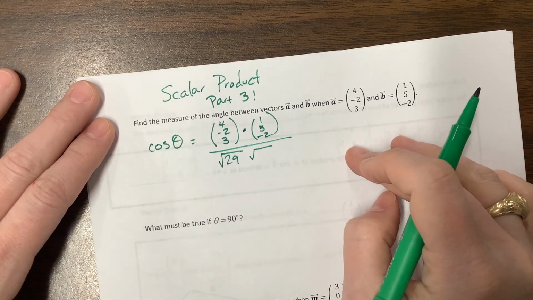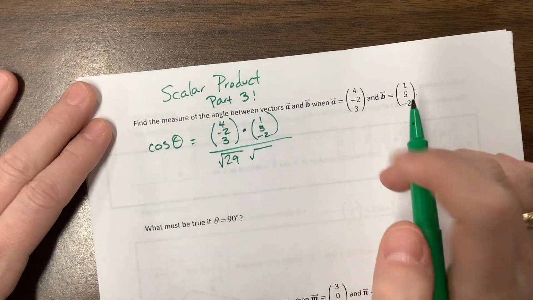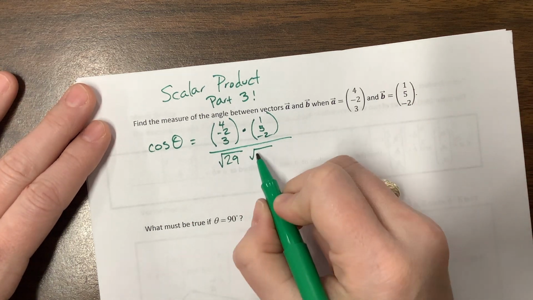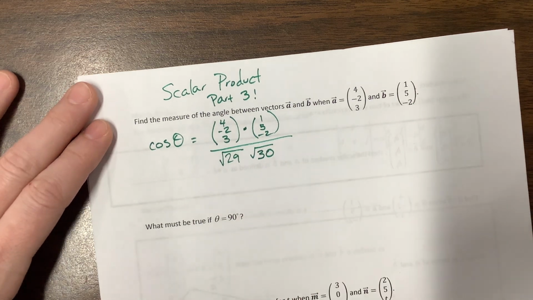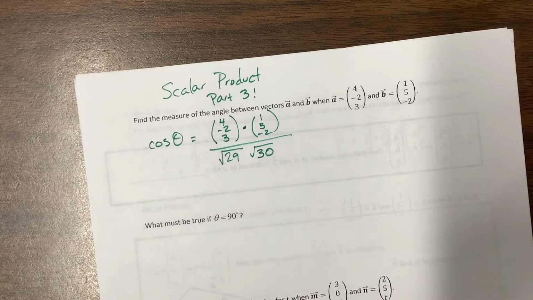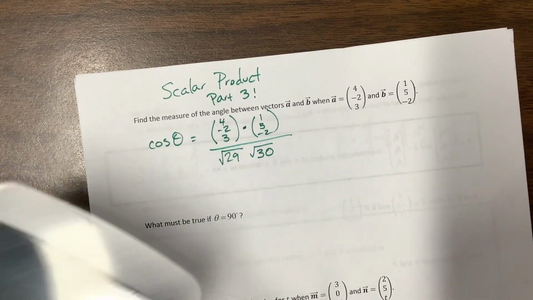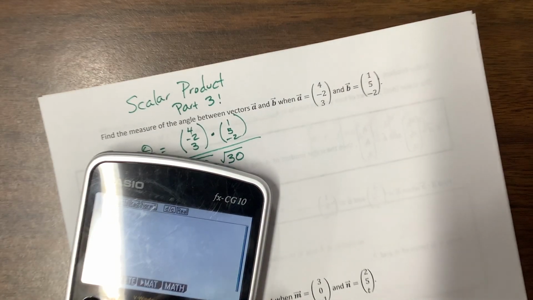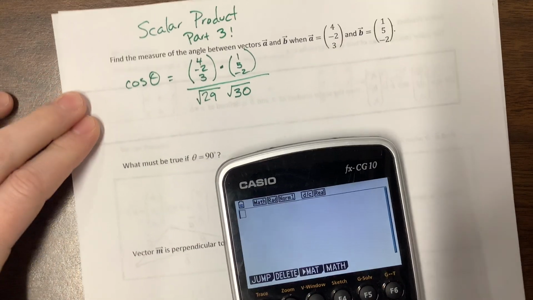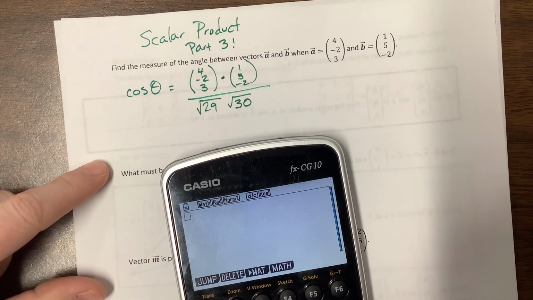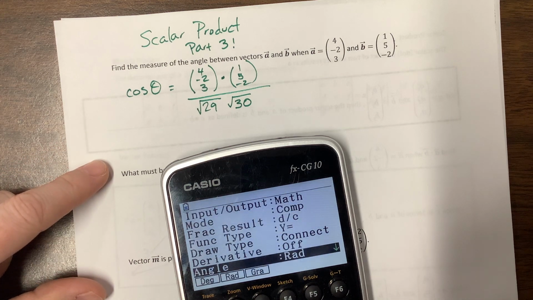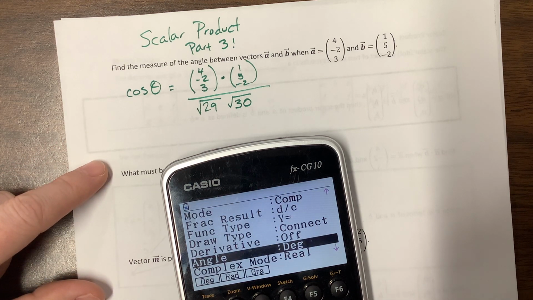I am assuming that you've watched my previous videos and you know how to find the magnitude of a vector. And I'm also assuming that my brain is not already on spring break, which, if my arithmetic is wrong, I apologize. Okay, I had to find a calculator. So on this one, typically we'll find the angle between vectors in degrees. So setting that up. There it is, degree.